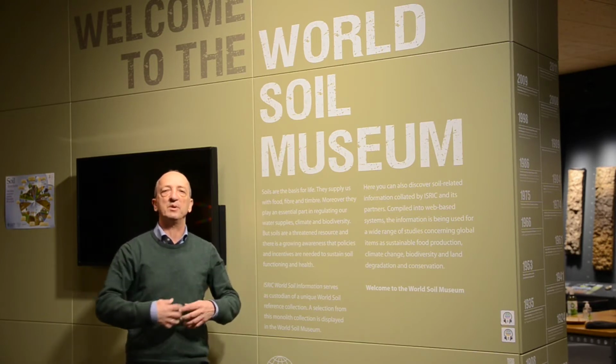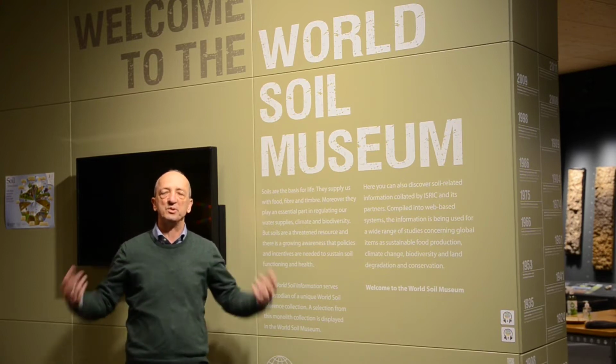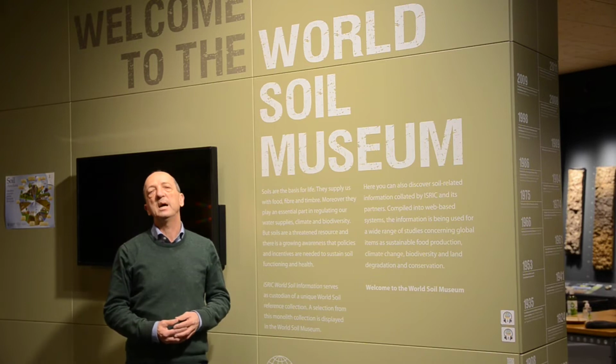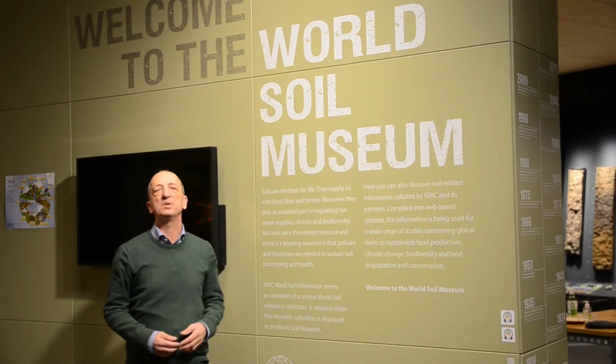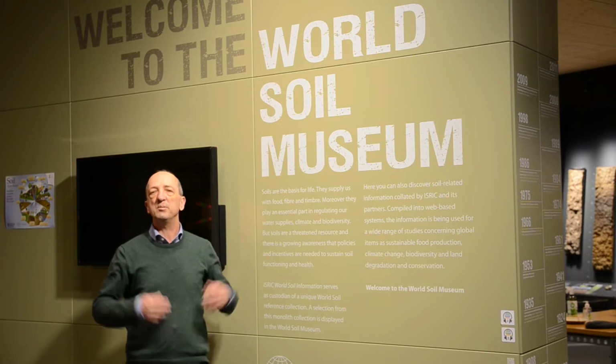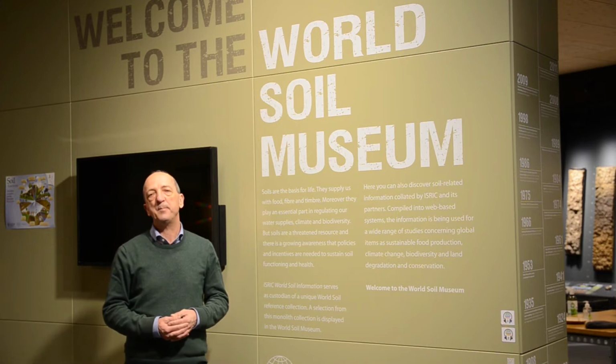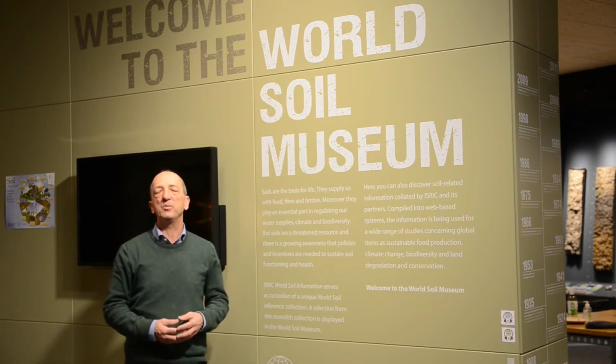was founded to have a reference collection, a scientific collection that is representative for soils all over the world, and to show examples of the legend of the soil map of the world. So here in the museum we see the major soil types that you find on the map of the world, and we try to explain world soil geography.